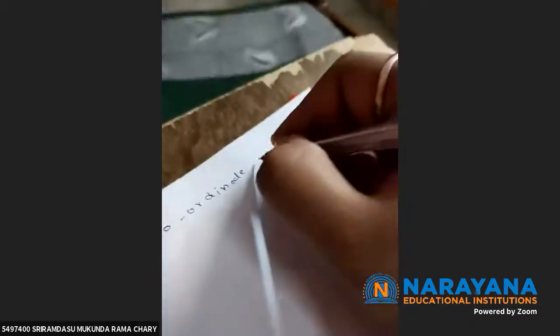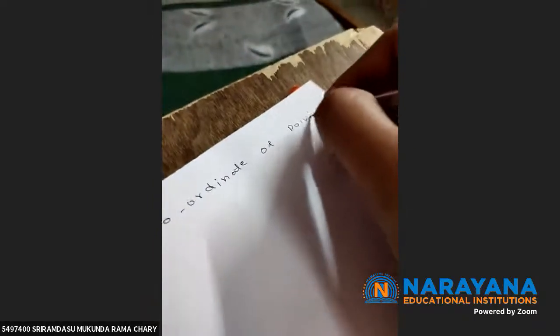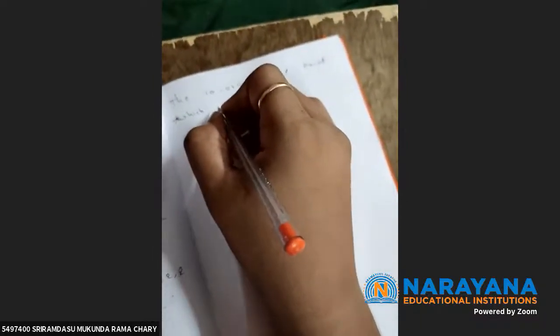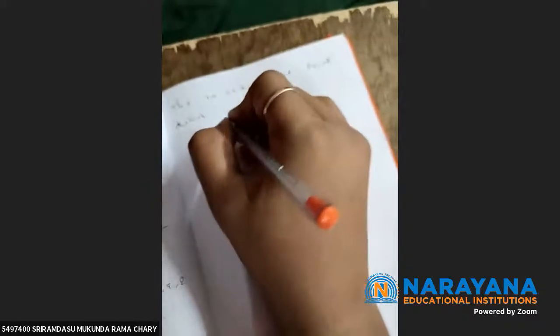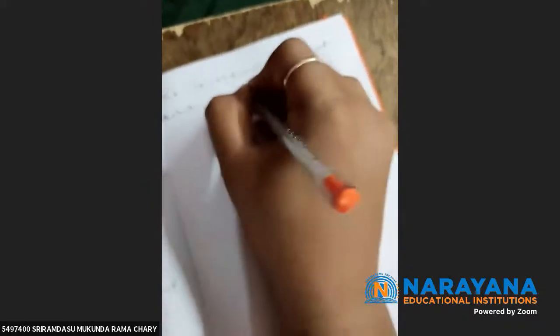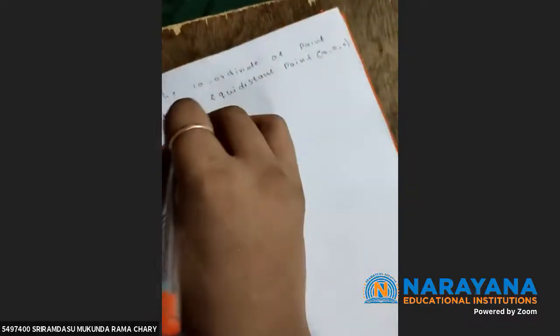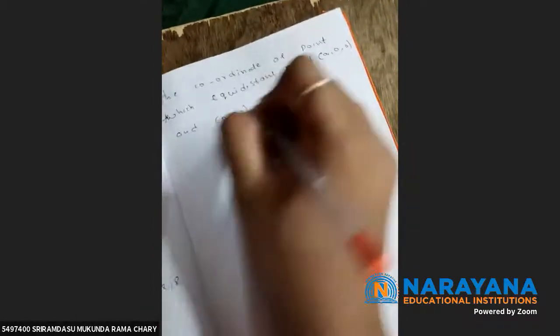The coordinates of the point which is equidistant from the points a comma 0 comma 0 and 0 comma a comma 0.